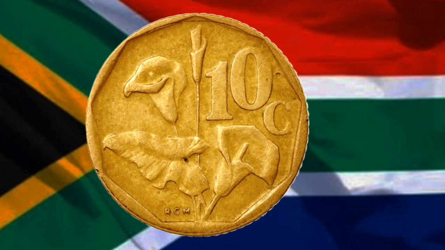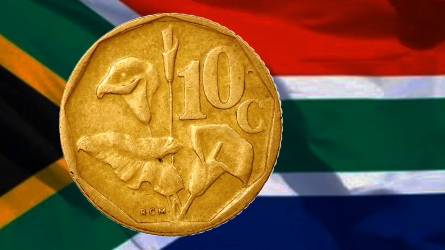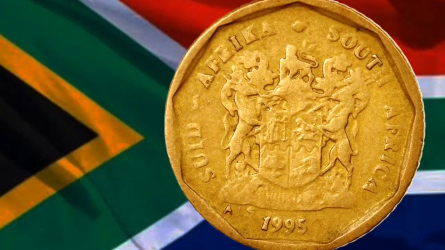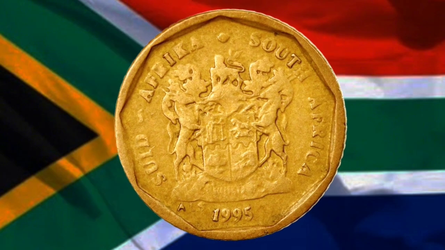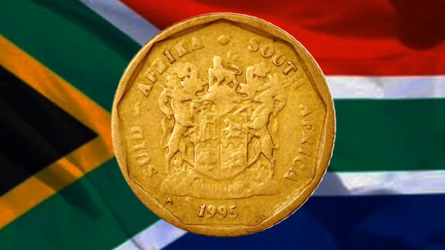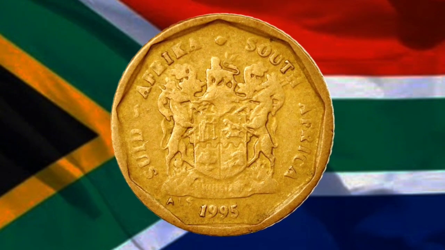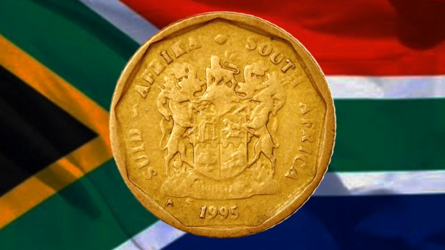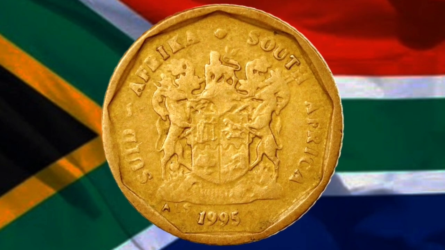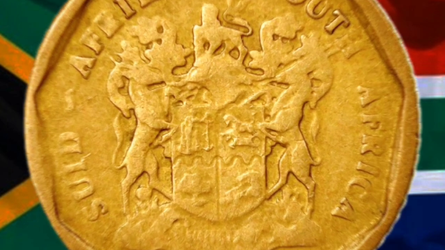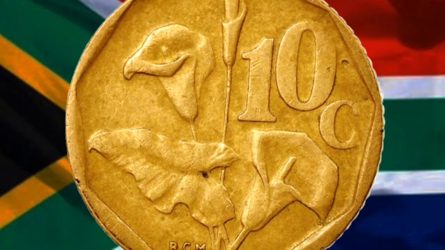Over the years, numismatics has evolved into a serious investment avenue. The 1995 10 cent South Africa coin has followed this trend. Its market value has appreciated steadily, driven by increased demand and dwindling supply. What was once spare change has now become a coveted artifact among enthusiasts.